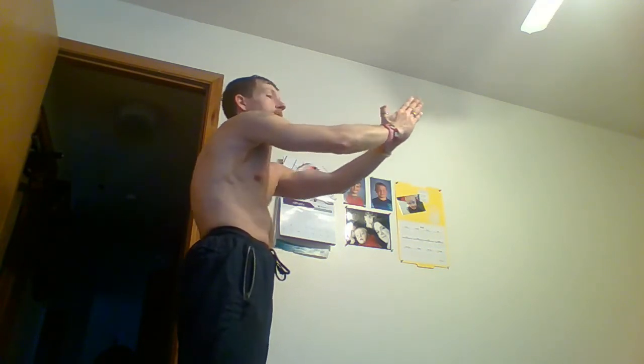Now another variation of this. Go out kind of like you're praying and come up like this and go up and down. From the front view, other side, and the back. So you can see the stretch. Okay?